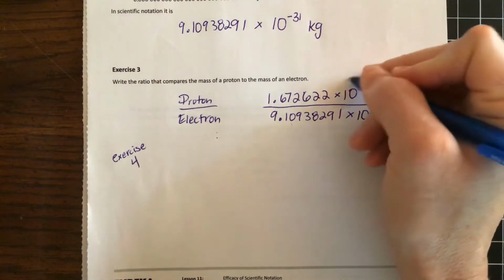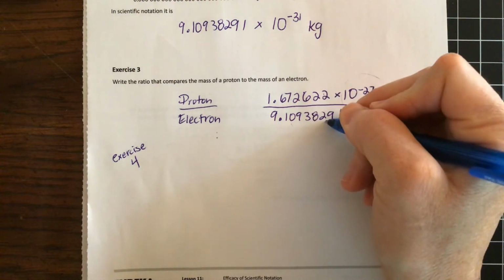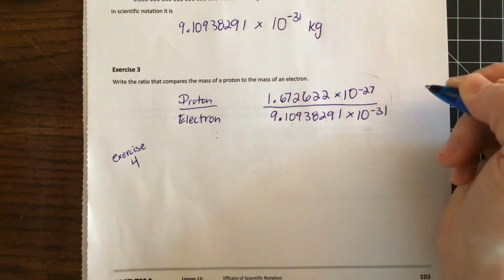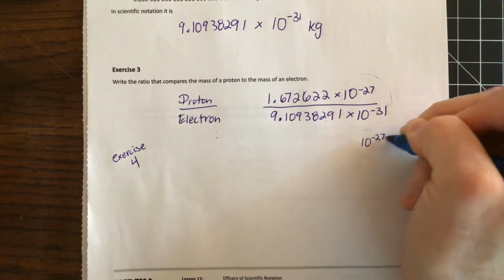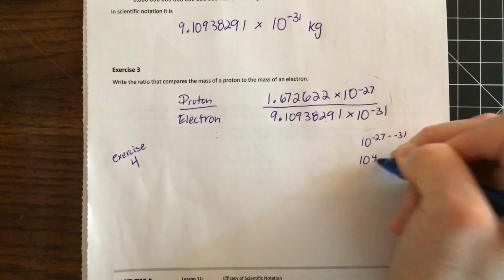So here, because of the quotient rule, you could, obviously you're going to divide these out, and then you could leave the answer as 10 to the negative 27th minus negative 31, which is 10 to the 4th power.